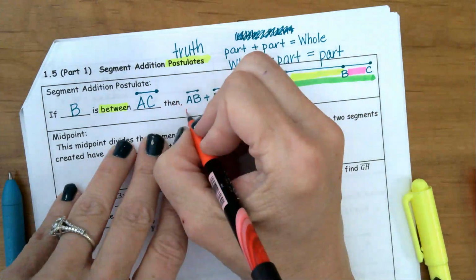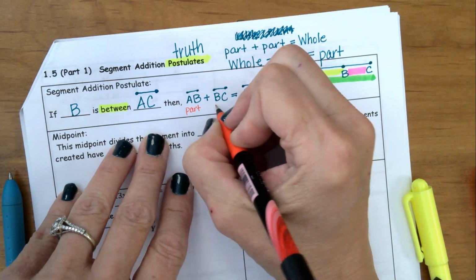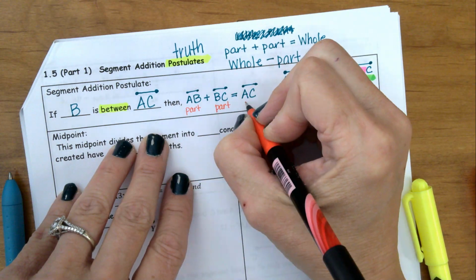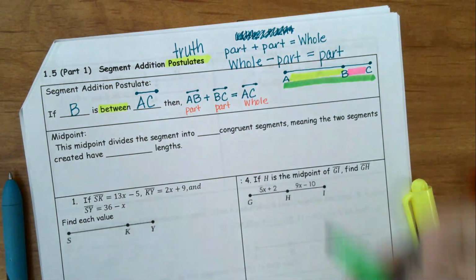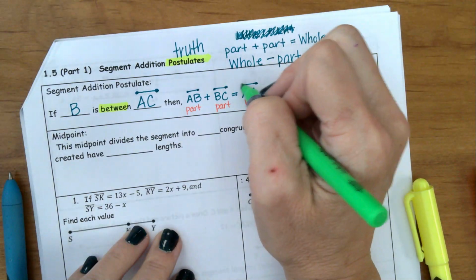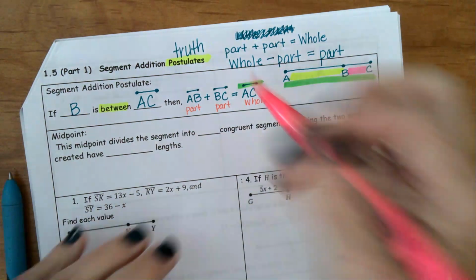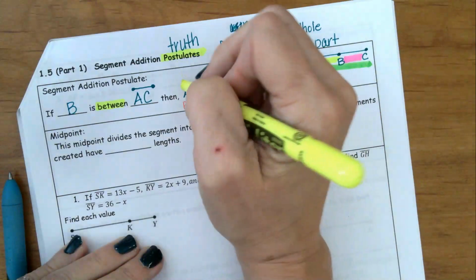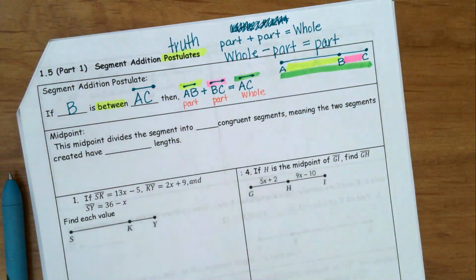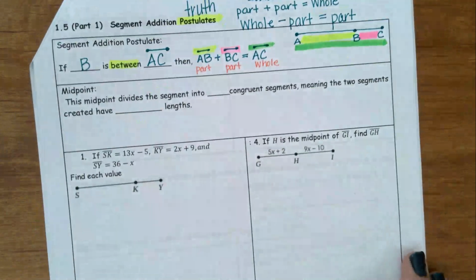This is your part. This is a part. This is the whole thing. Okay? You can also highlight the pieces. Okay? Anything you can do to color code in this lesson, I would do it. It'll help make sense of what you're trying to do.